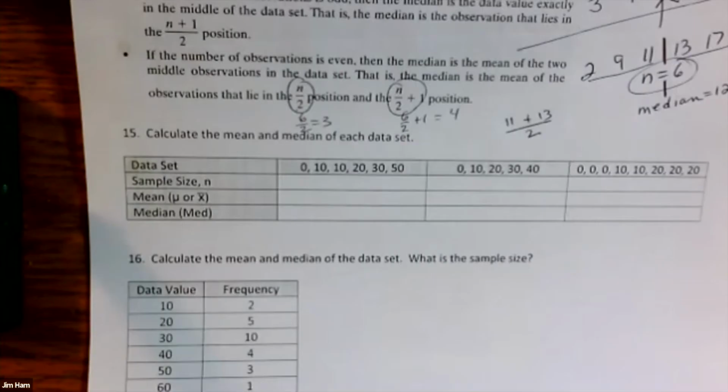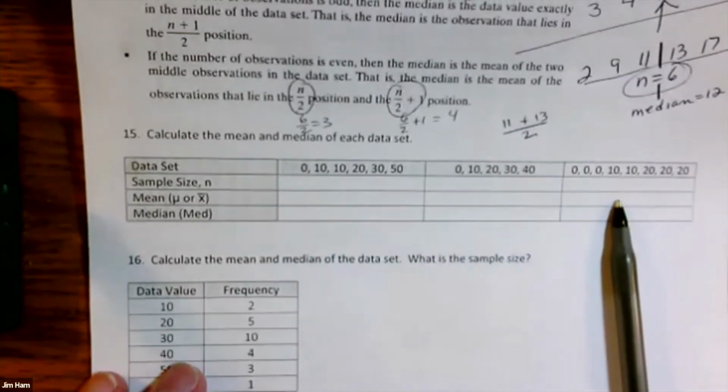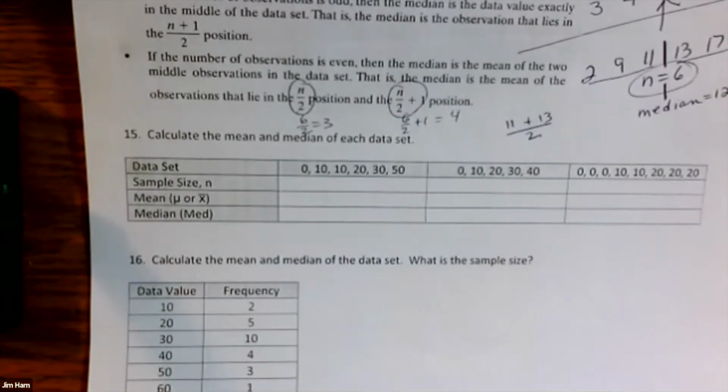Okay, you now know how to do the mean and the median. So why don't you fill in this chart? I'll give you a couple of minutes to do that, and then I'll call on you to answer.